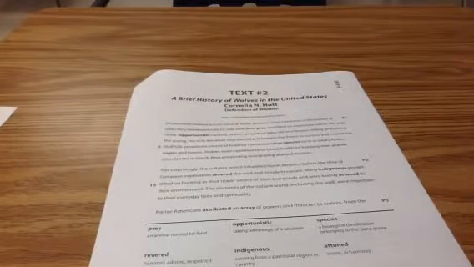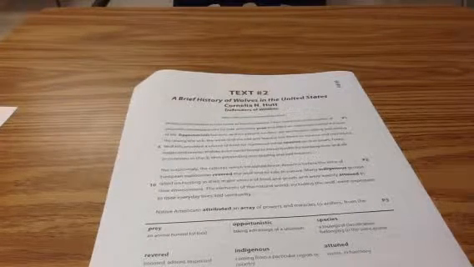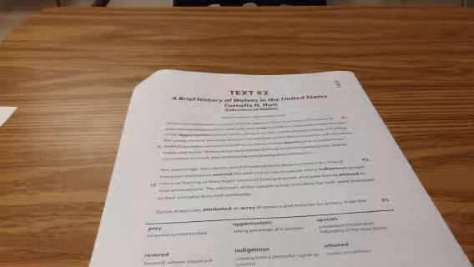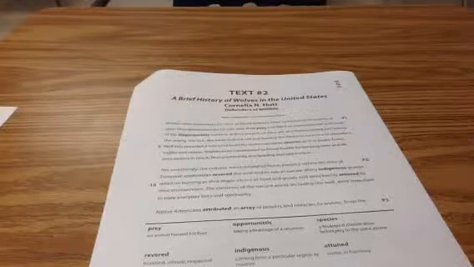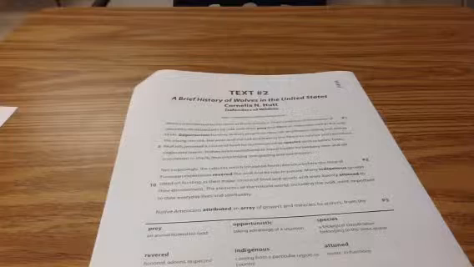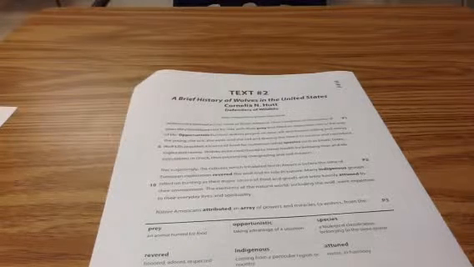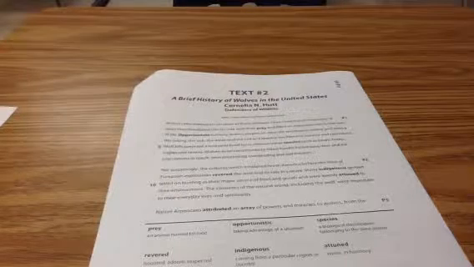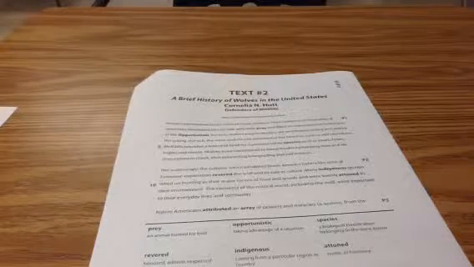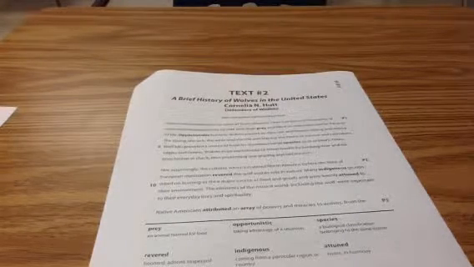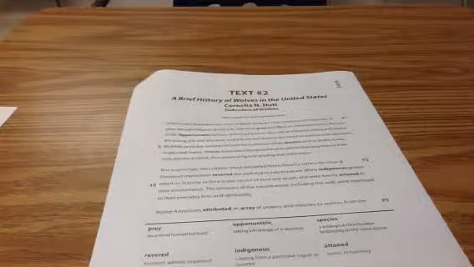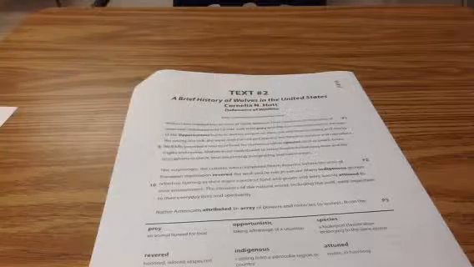The first step for annotating is to set a purpose for your reading and annotation. If you don't set a purpose for your annotation, it's not going to be very helpful for you because you're not really going to know what notes to take within the text. So whenever I'm getting started with my annotation, I like to set purpose by asking myself a question that I want to answer by the end of my passage.